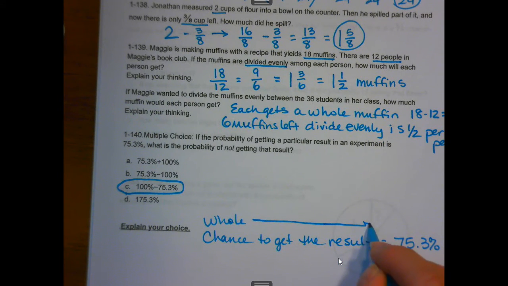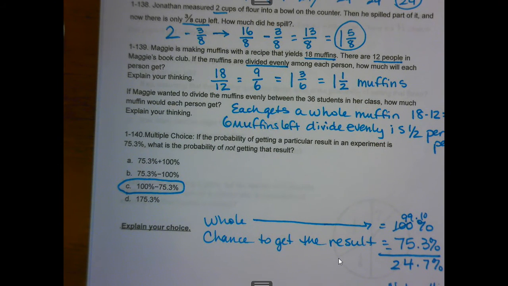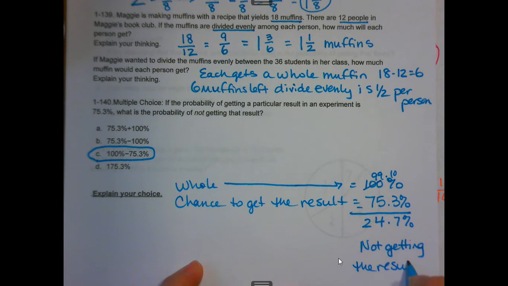The whole equals 100%. And if I subtract, then I end up getting my answer, which is, borrowing. And I end up with 24 and 0.7% of not getting the result. Let me slide that up so you can see what I'm writing, not getting the result.